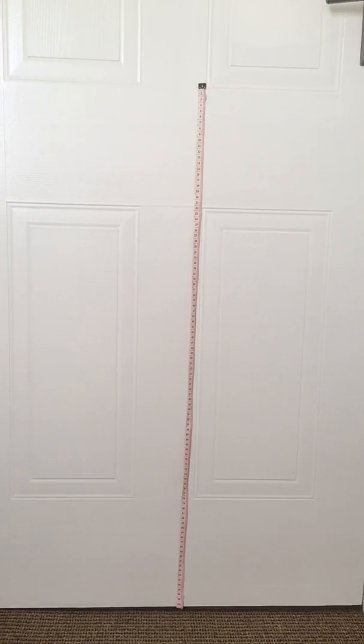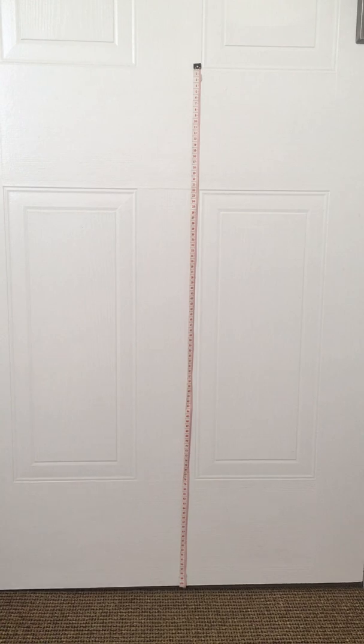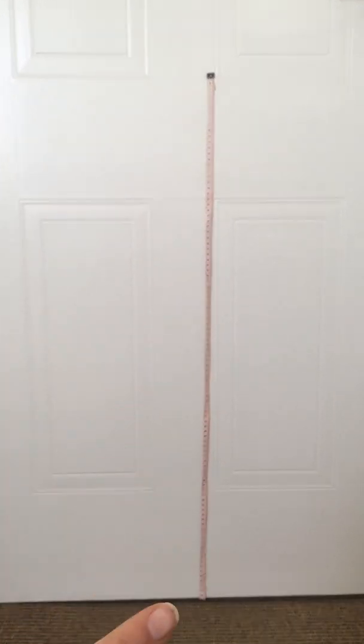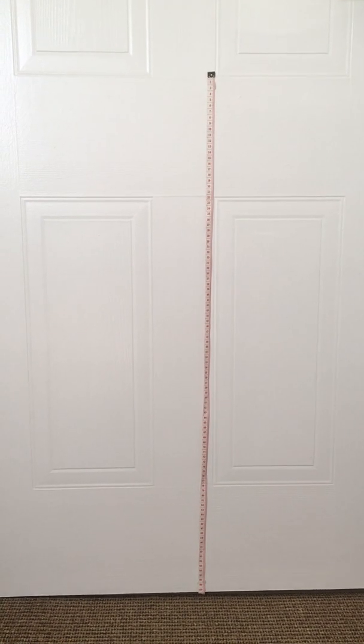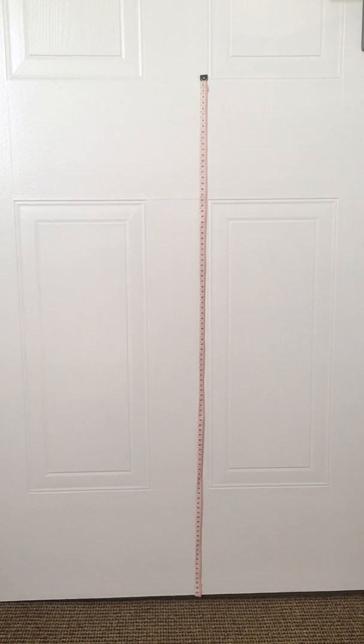We also call 100 centimeters 1 meter. So boys and girls, this is 1 meter. If I take a very big step, that's usually 1 meter as well.